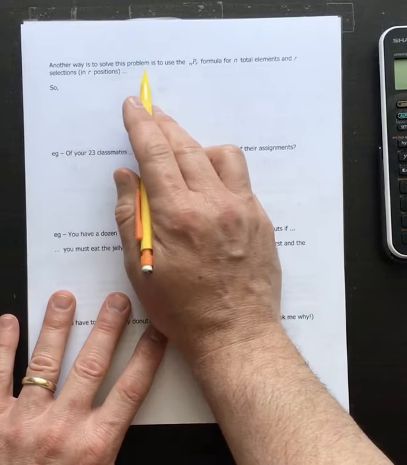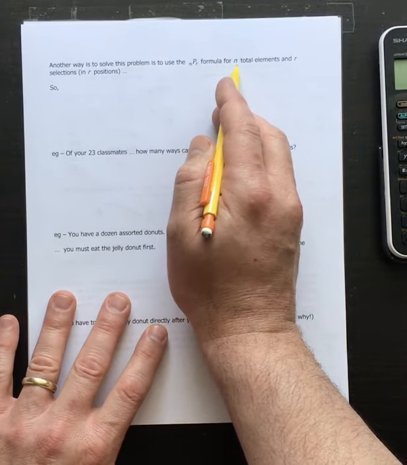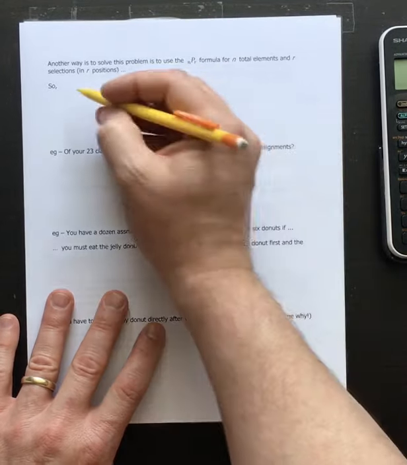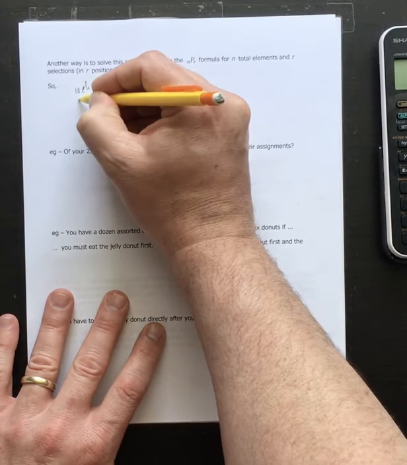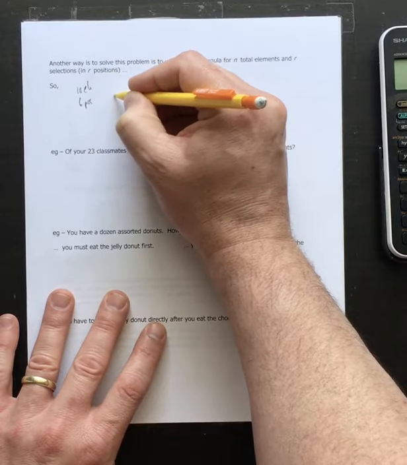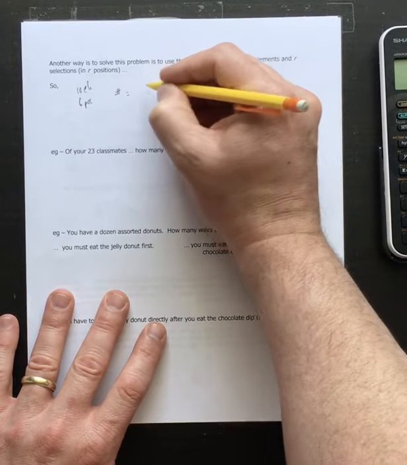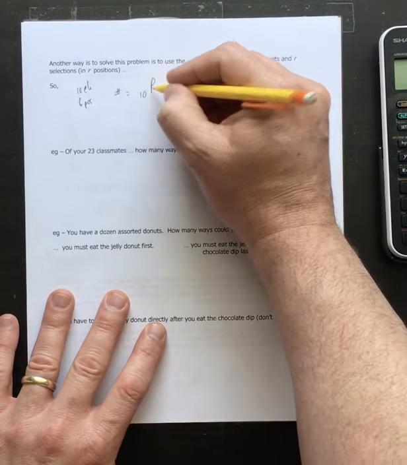Well, another way to solve the problem is to use the nPr formula for n elements and r positions. So rather than we have 10 elements and we have 6 positions, we could just go, the number of ways is 10 elements, 10, that's the n.